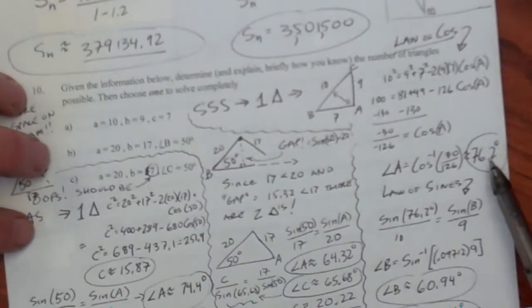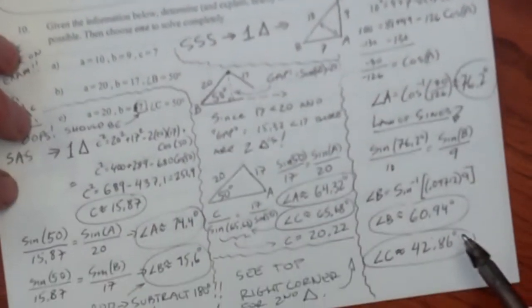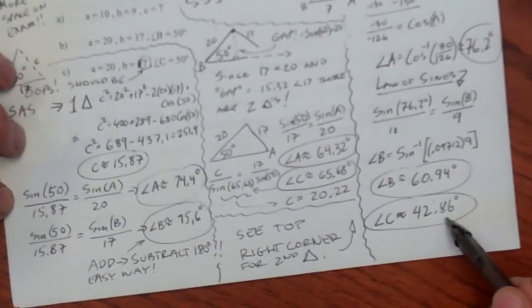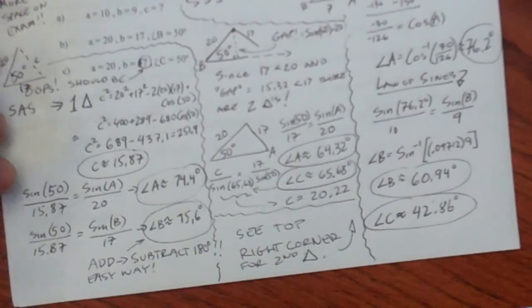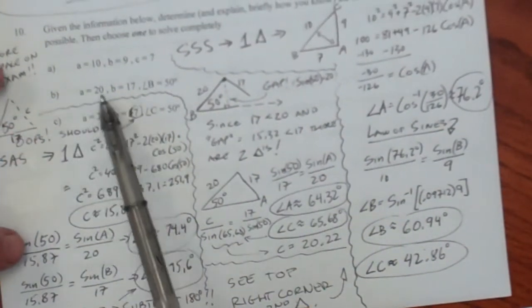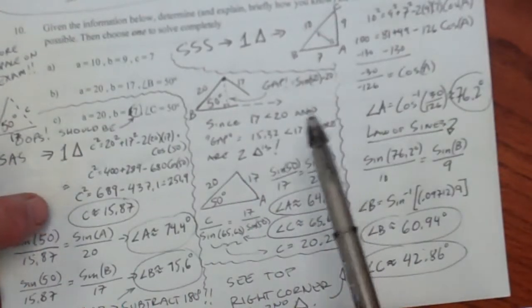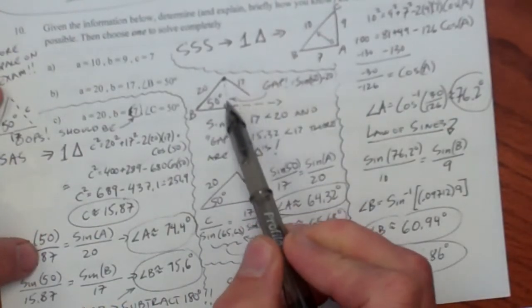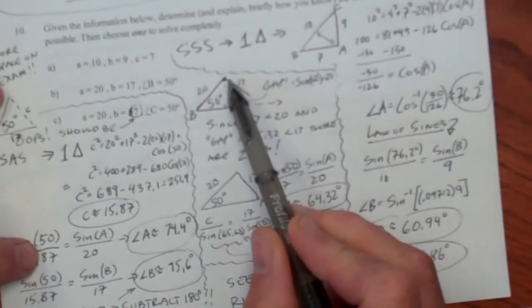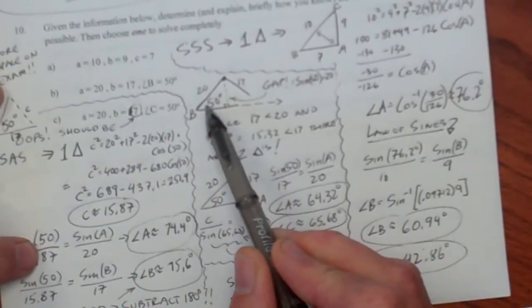Once you have one angle, you can then use the law of sines to find the second angle. Once you find the second angle, you can subtract from 180 to find the third angle. 3 sides, 3 angles, all done. B is the dreaded mind the gap type problem. It gives you a gap that is about 15.3. Well, 17 is enough to span the gap, but it's less than 20, so it'll swing through and hit twice.